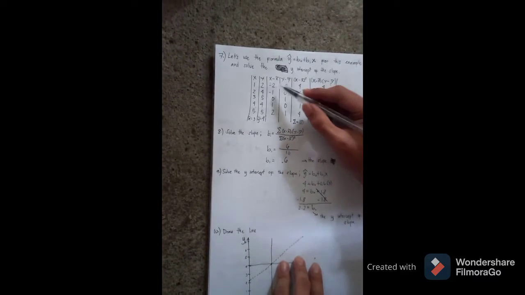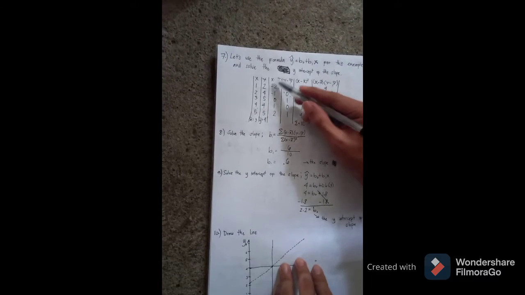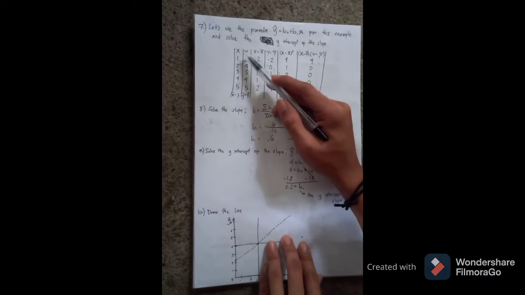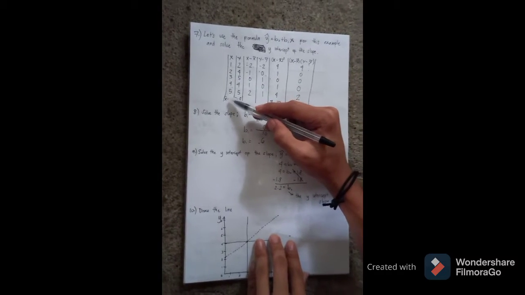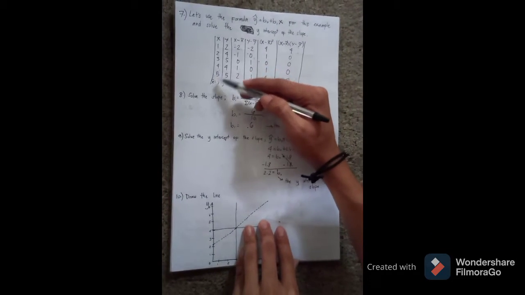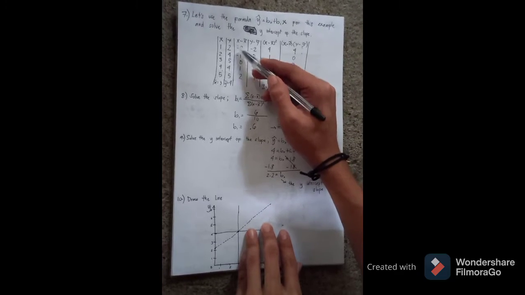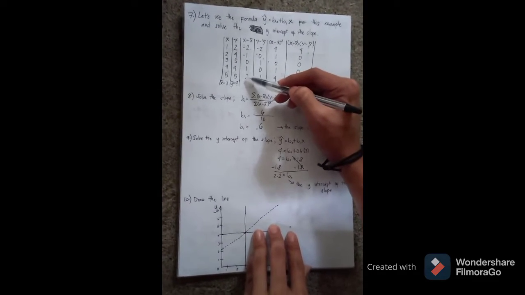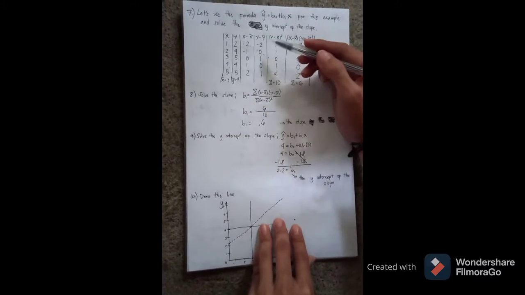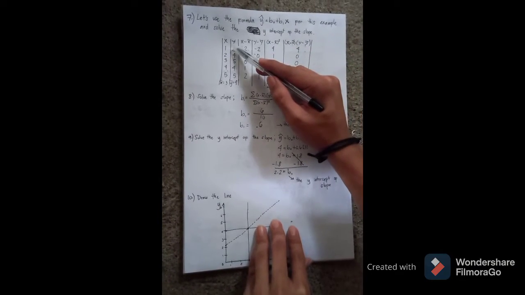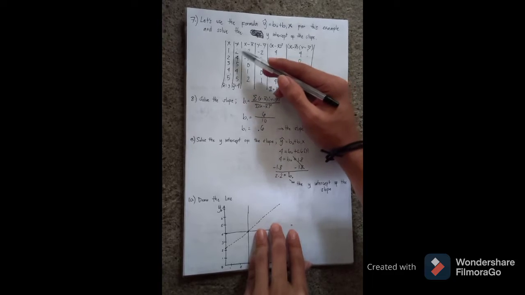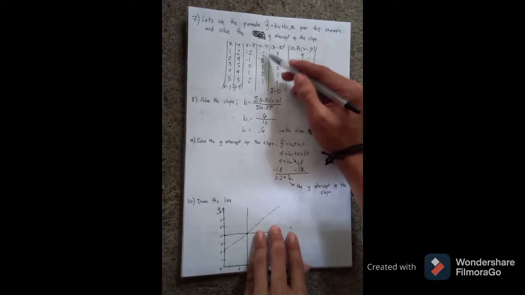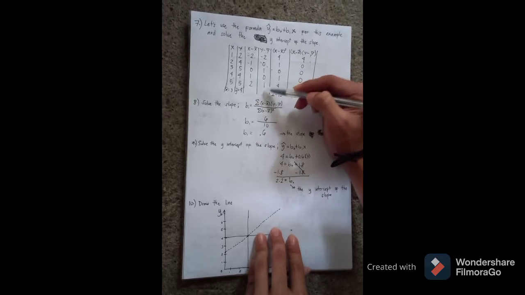And next, we must get the x minus x mean. So x, which is 1, minus x mean, which is 3. So 1 minus 3 is equal to negative 2. And so on: negative 2, negative 1, 0, 1, and 2. And the same with the y. y minus the mean, which is 2 minus 4, is equal to negative 2. And so on: negative 2, 0, 1, 0, and 1.